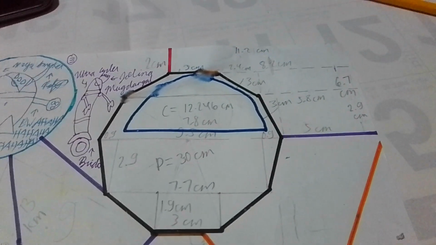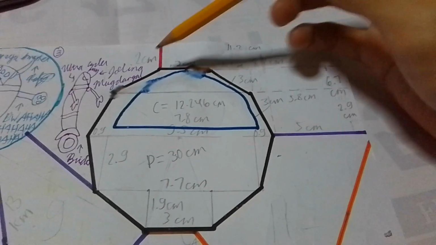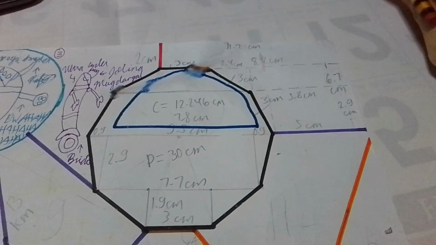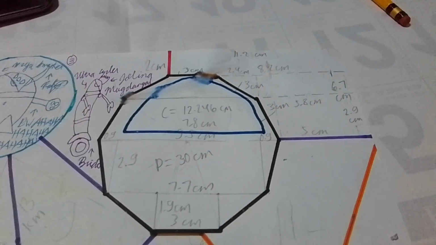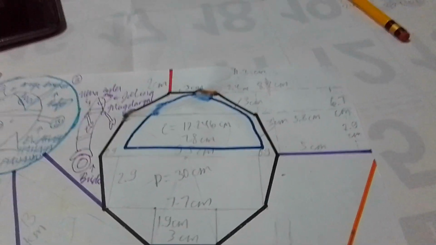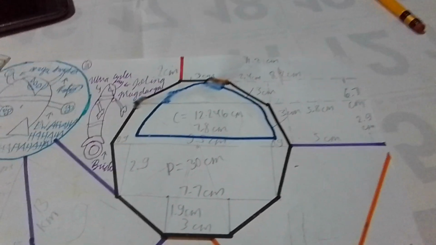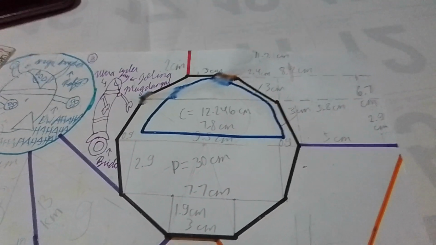Naalam mo yung kukunin mo yung area. Ang sabi ko ng area, you're going to get the area of the regular decagon such that it does not include the area of the half circle. How do you do it? Here's the trick. First, let's do the area of the half circle muna. Do you know the formula for the area of the half circle? It's pi times the radius squared to get the area of one whole circle, divided by 2.